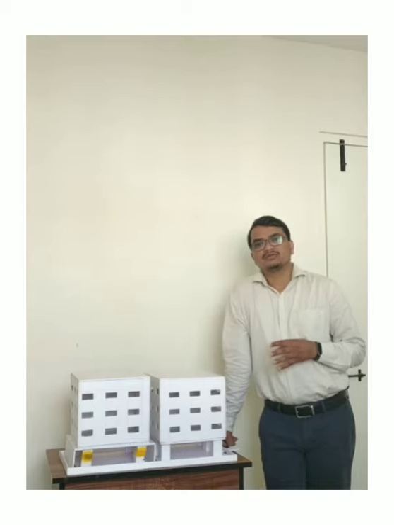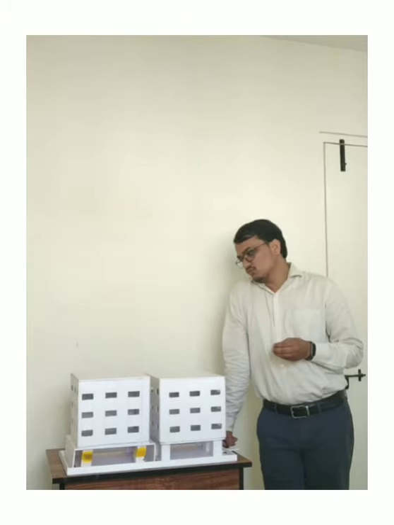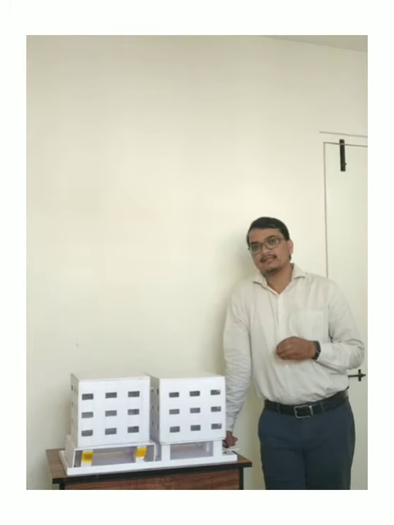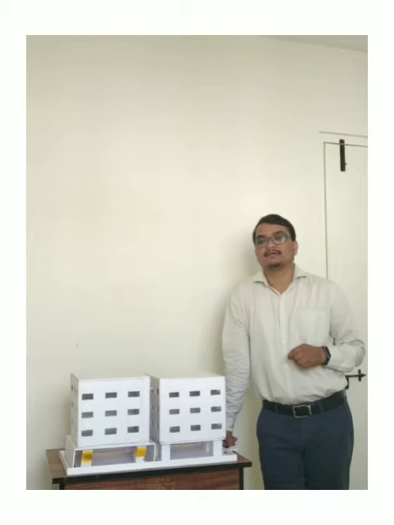So this high-rise building will not offer any resistance to tension. This is the reason why the isolation base system is not suitable for high-rise buildings.